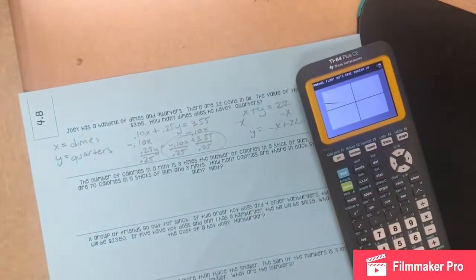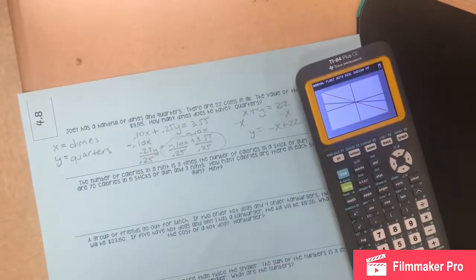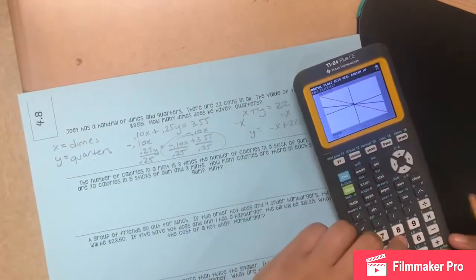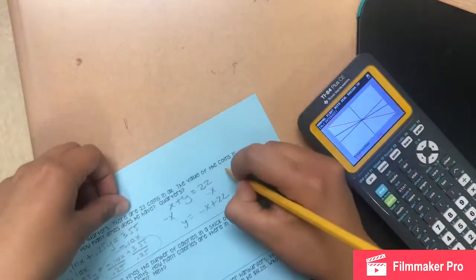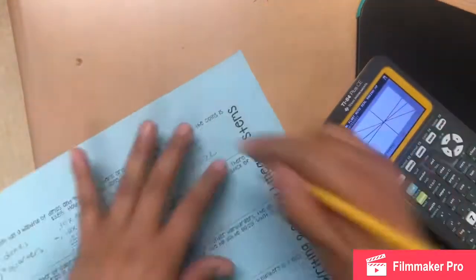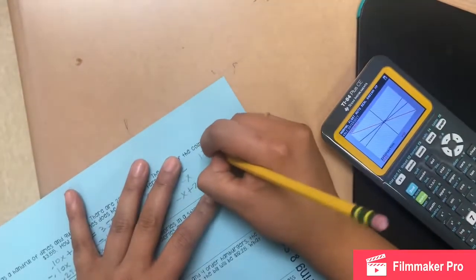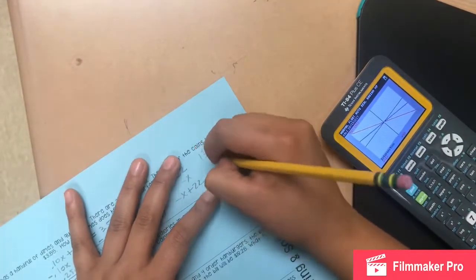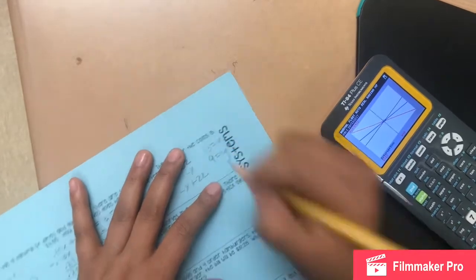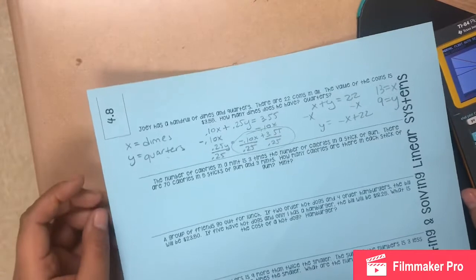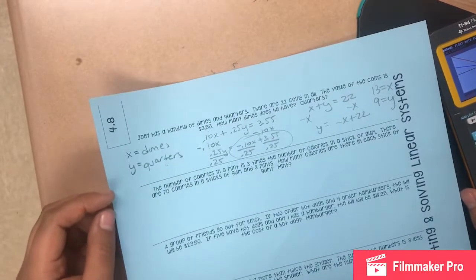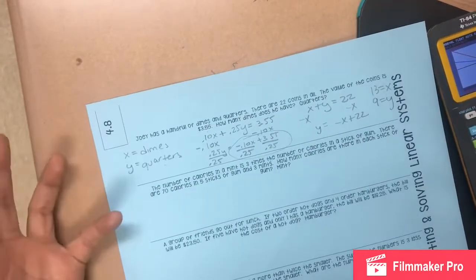So I got to give that time to load. Once it's done loading, then I can do second trace 5, enter, enter, enter. So how many dimes? That's X, so it's 13 dimes. And my Y, which is my quarters, is 9 quarters. So there's my answer.